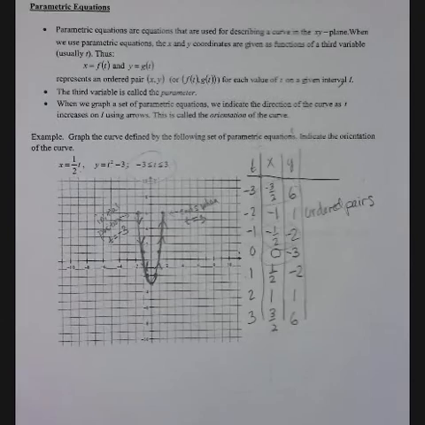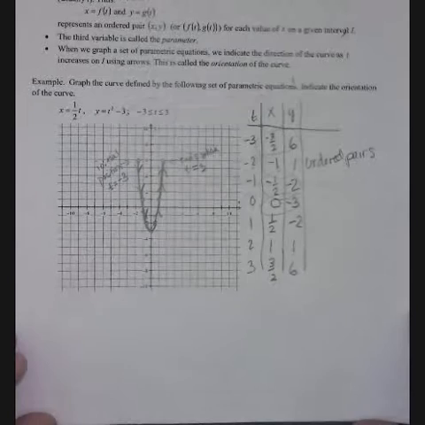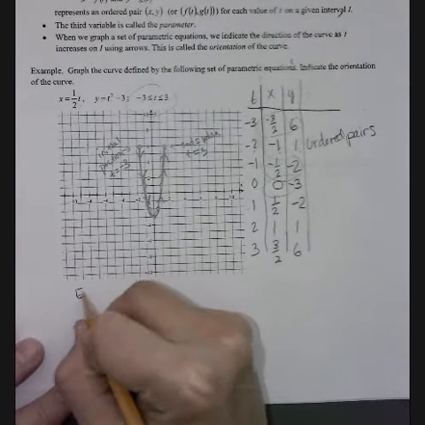All right, so we're done with the problem, but I want to redo it now by eliminating the parameter and seeing the equation we get in x and y. So our objective is to get an equation in x and y, which is what we're used to working with, right? So let's eliminate the parameter.